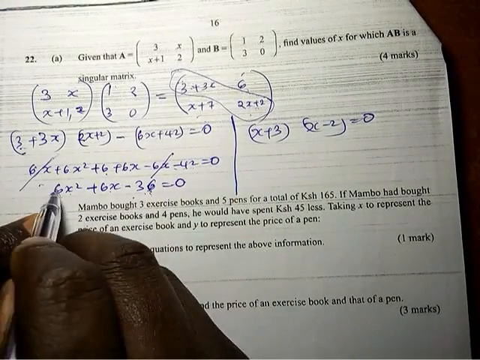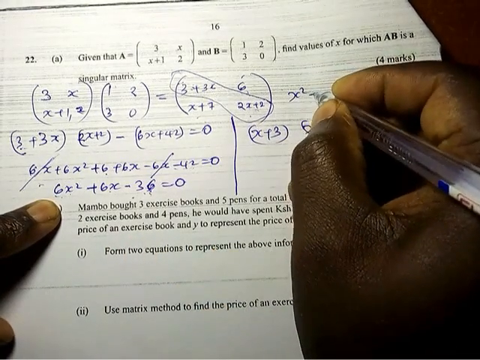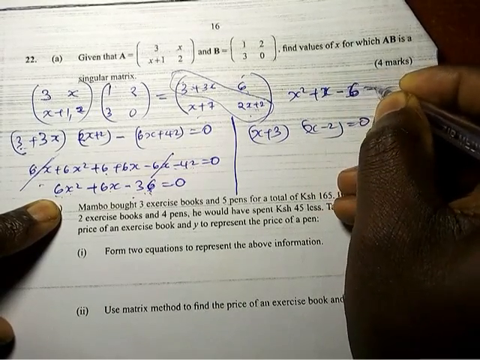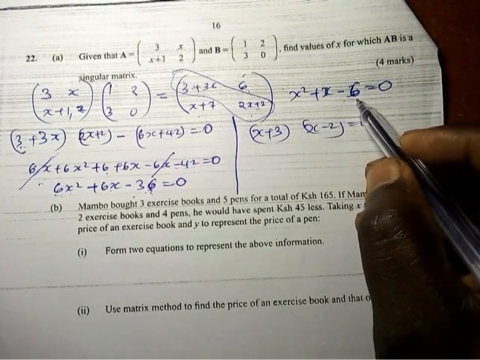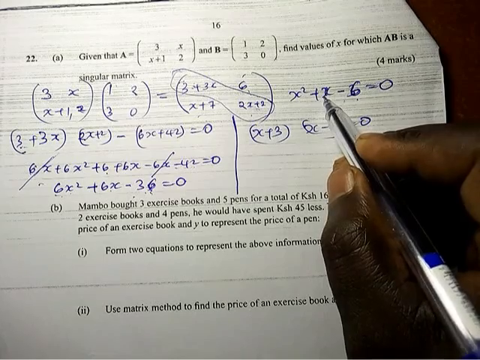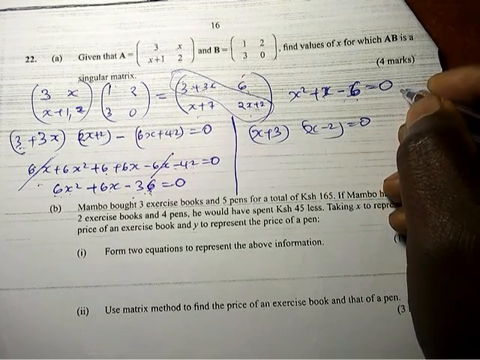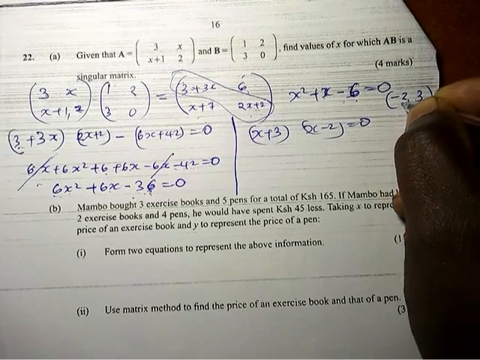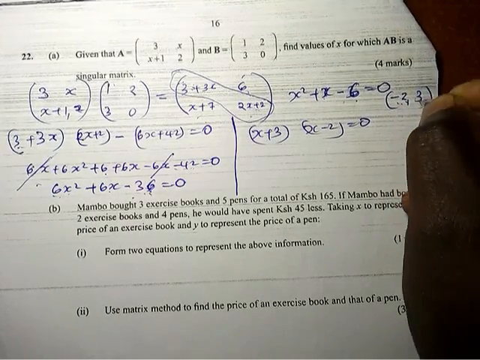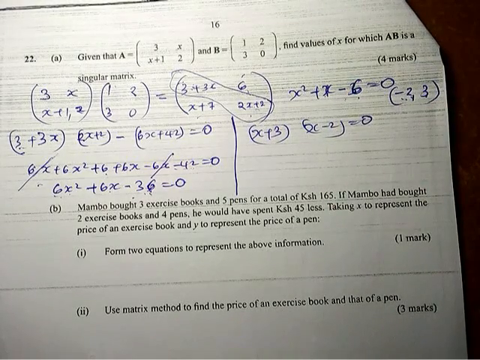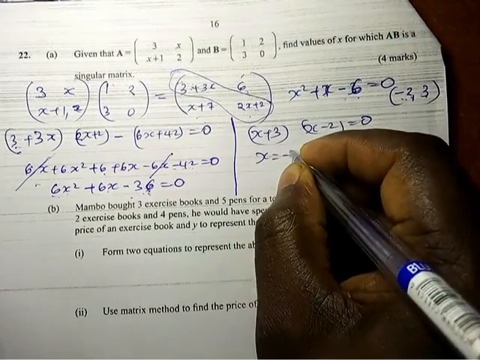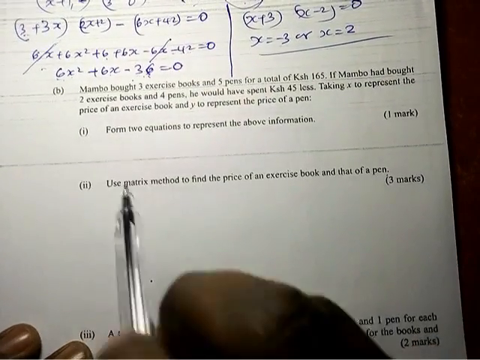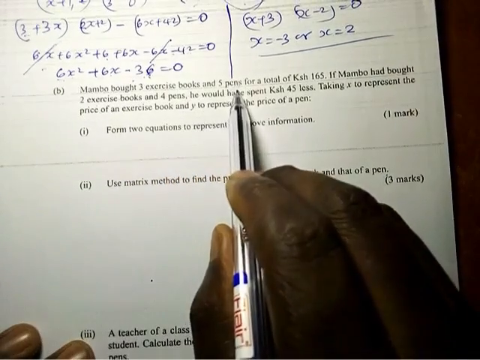We can simplify this, divide by 6 everywhere. So you will have x squared plus x minus 6 is equal to 0. Find two numbers that multiply to give negative 6 and add to give positive 1. So those numbers actually are negative 2 and 3. So 3 times negative 2 is negative 6. Negative 2 plus 3 is 1. Now x is equal to negative 3 or x is equal to 2. Those are the answers.